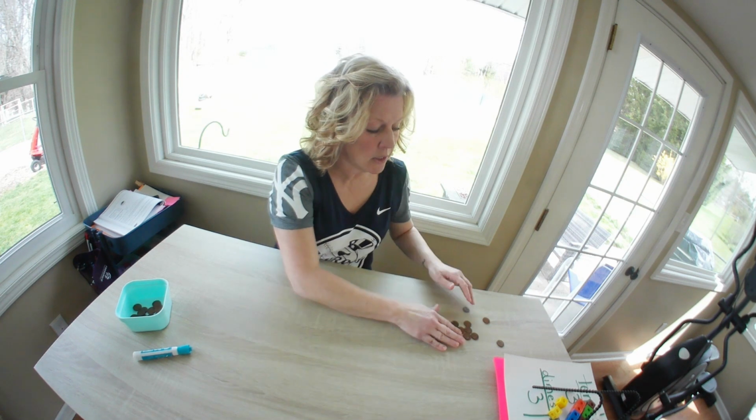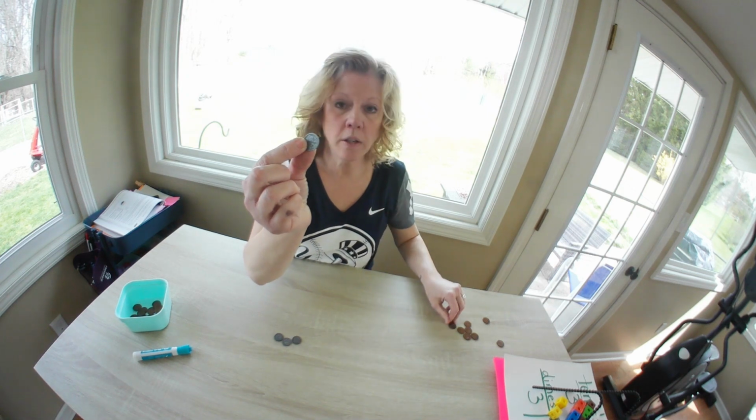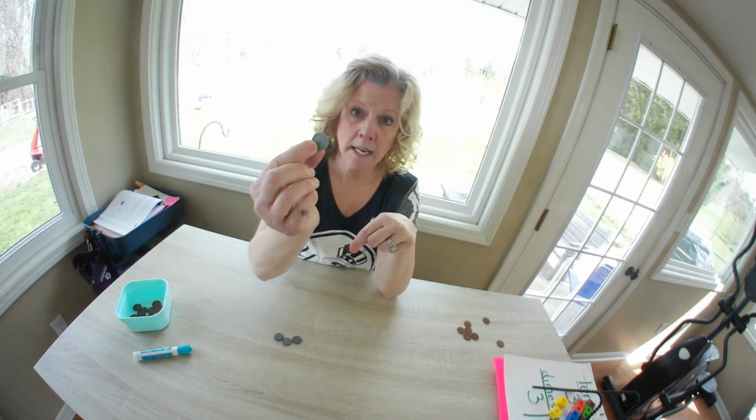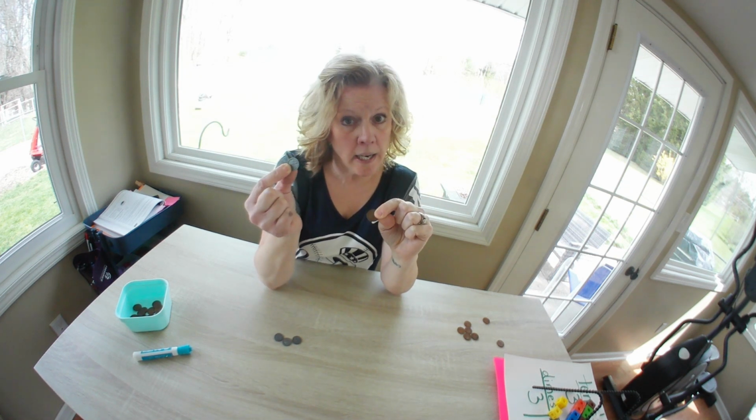Now we're going to be counting some coins. Today we're going to look at some dimes and some pennies. We know that the dime is worth 10 cents and the penny is worth 1 cent. Can you figure out why I chose these two? That's right, because we've been working with tens and ones. So the dimes are going to be like our tens and the pennies are going to be like our ones.